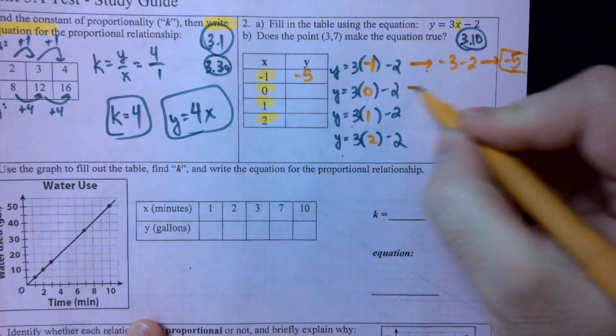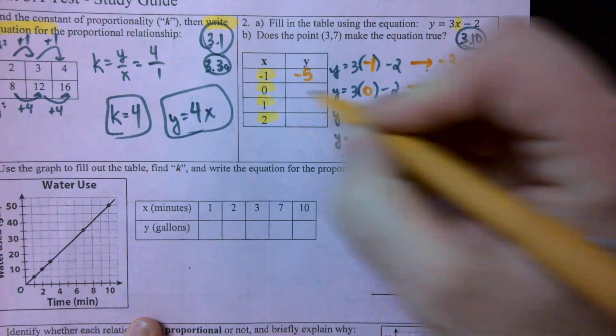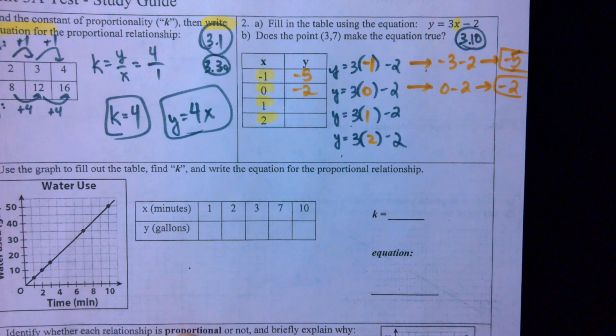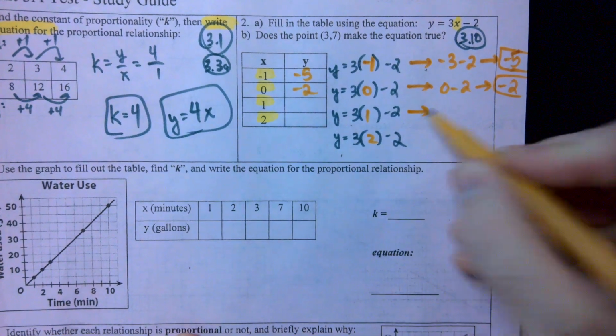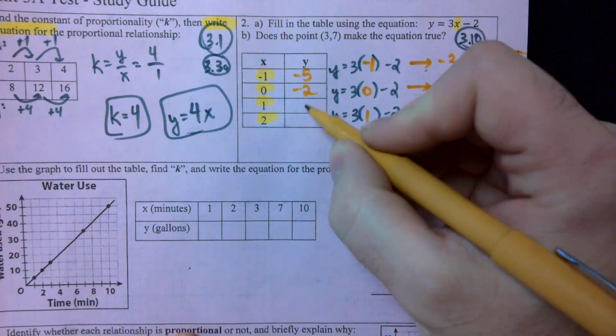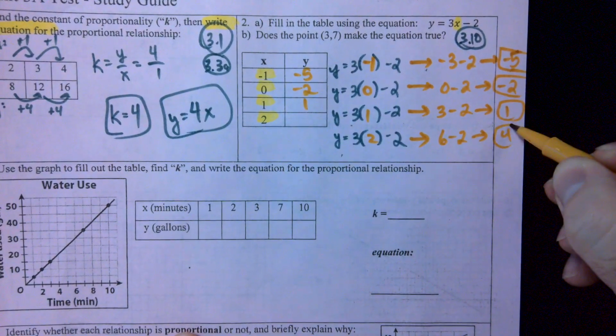What is 3 times 0? 0. And what's 0 minus 2? Negative 2. What is 3 times 1? 3. And what's 3 minus 2? 1. What's 3 times 2? 6. And 6 minus 2 is 4.